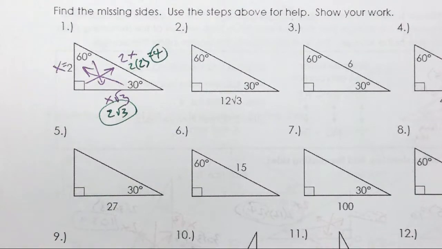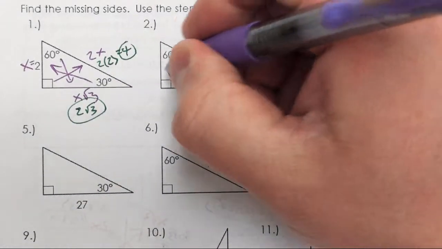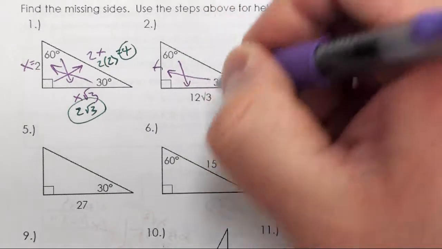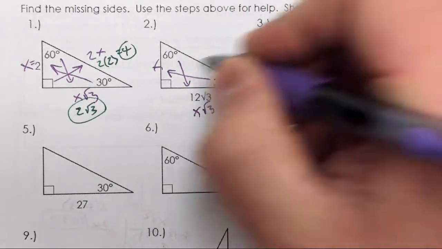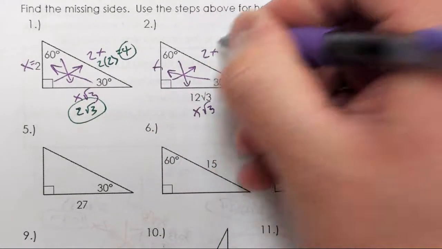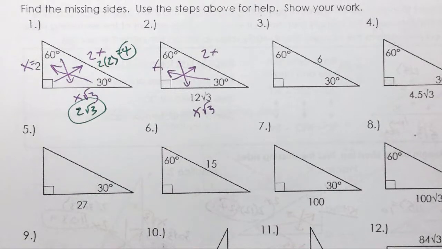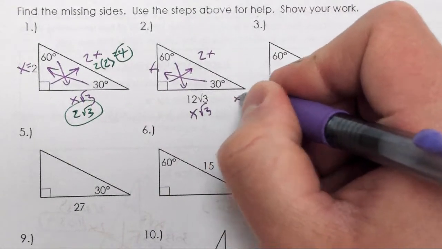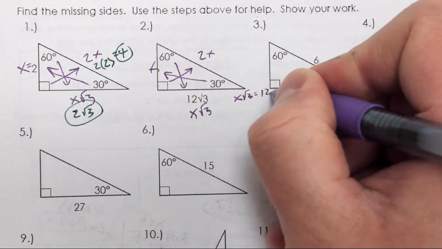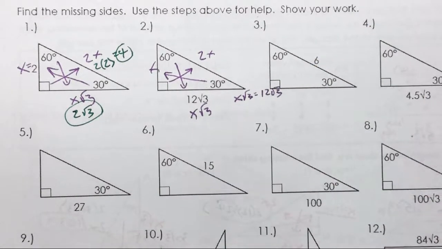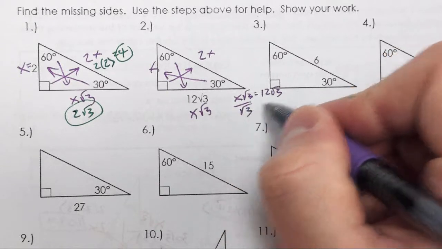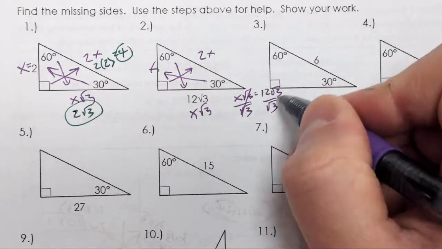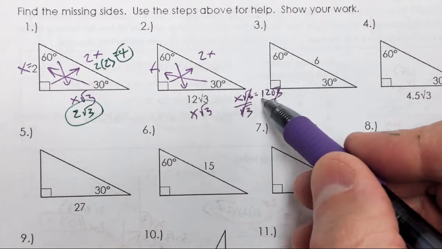So number 2. Opposite the 30, we label x. Opposite the 60 is x square root 3. Then opposite the 90 is 2x. So here we're actually going to have to solve for x, because we don't know what x is right off the bat. So we're going to have x square root 3 equals 12 square root 3. And to get x by itself, we're going to divide both sides by the square root of 3. And that leaves us with x is 12, which is very nice.